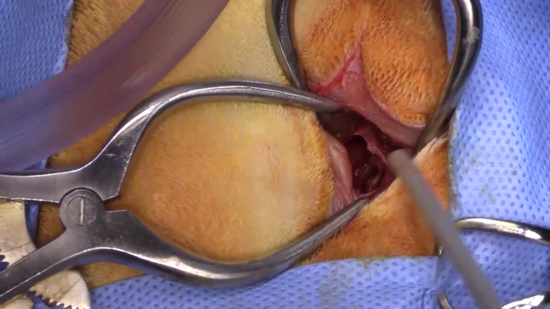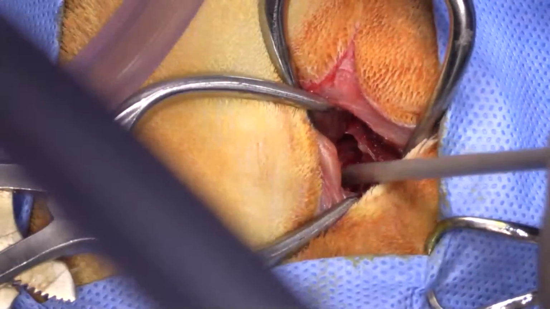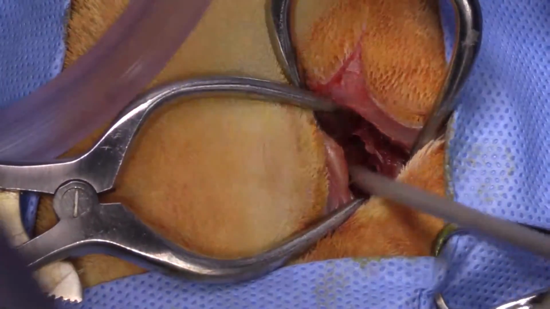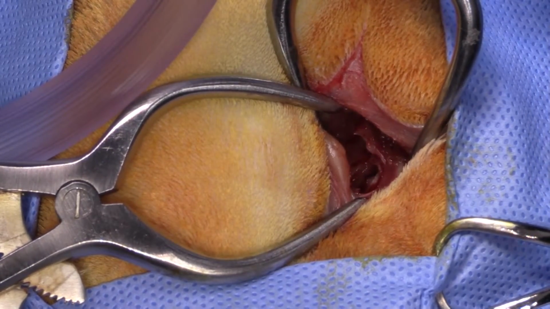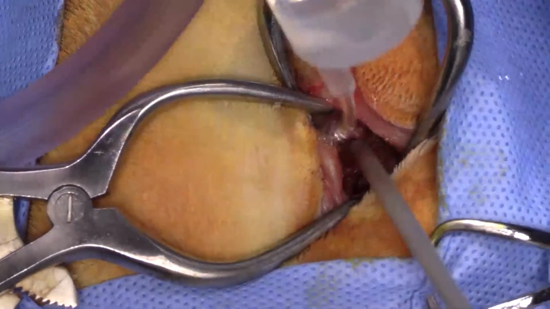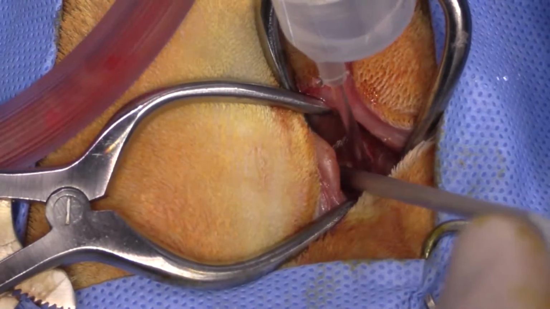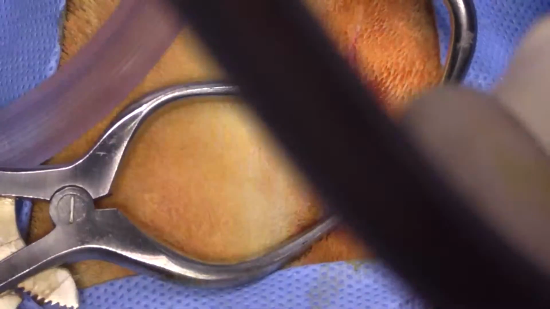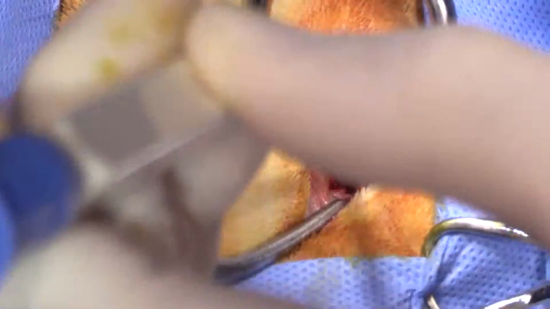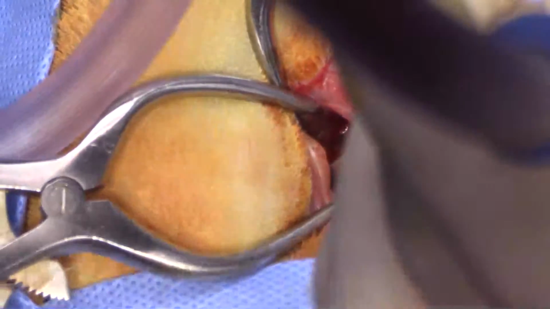So then we'll just lavage this out. So no tissue within the bulla, it's all just mucoid tissue, and that's probably because of obstruction of the eustachian tube. Can I please get some 4-0 PDS?